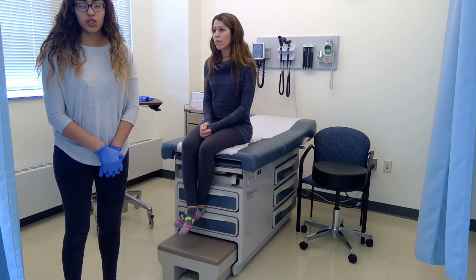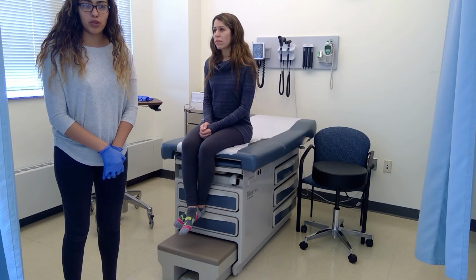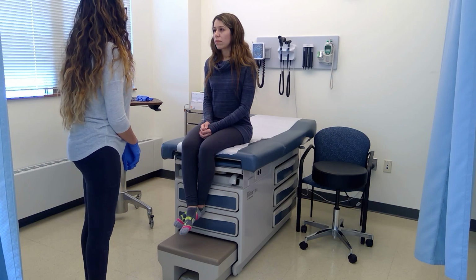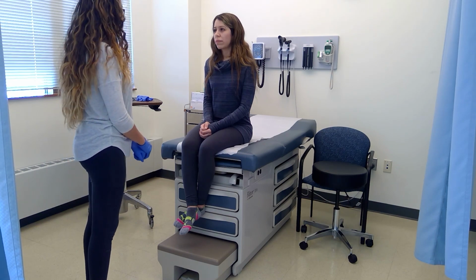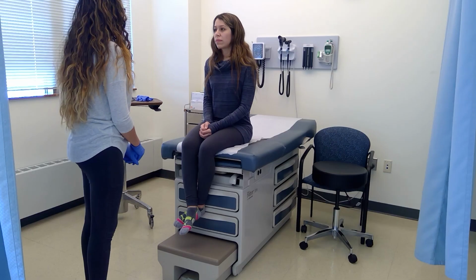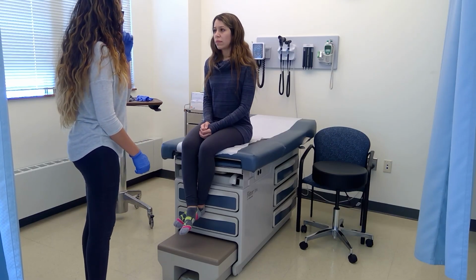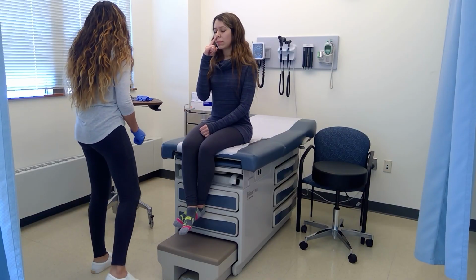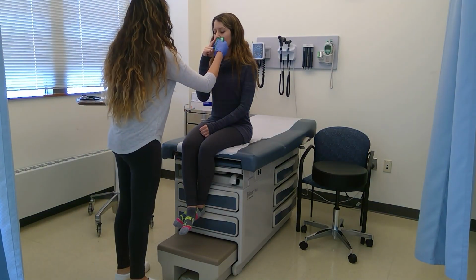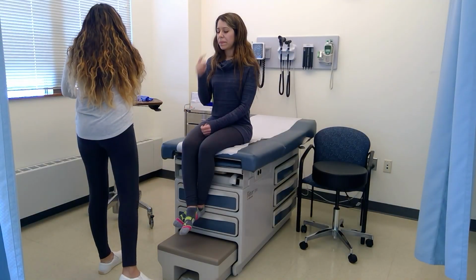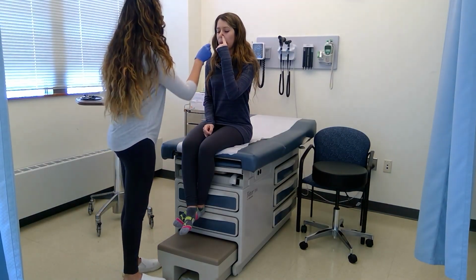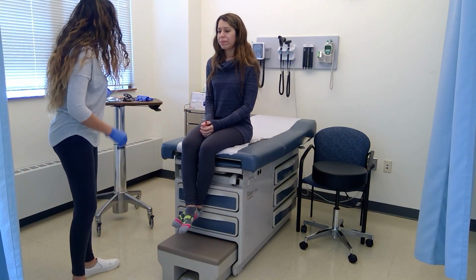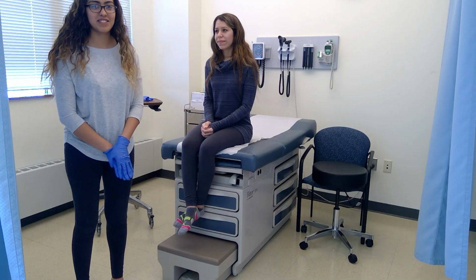So the following nerve we're going to assess is cranial nerve 1, the olfactory nerve. So for this, again, I'm going to have you smell 2 different scents and have you correctly identify them. So the first scent, I'm going to have you plug one of your nostrils. Okay, and then what does this smell like to you? Mint. Correct. And then you can unplug that one and plug the other one. What does that smell like to you? Watermelon. That is correct. So that cranial nerve is intact.